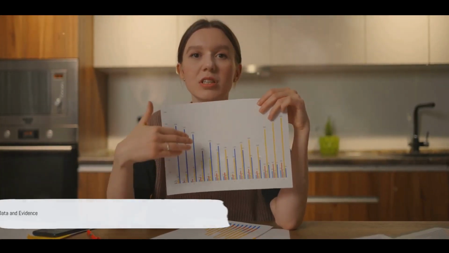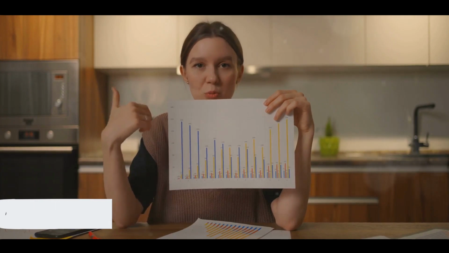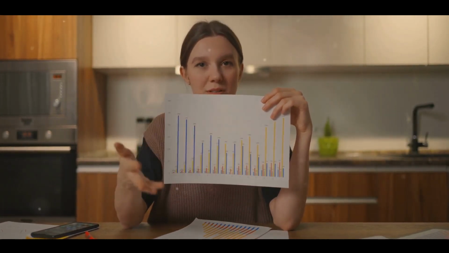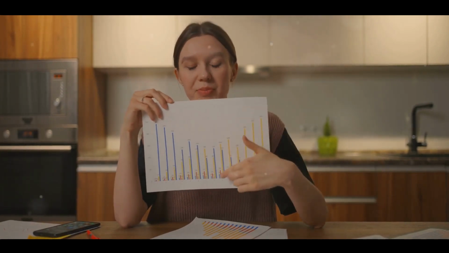Now, it's time to analyze the data and evidence. Use appropriate analytical tools or frameworks such as SWOT analysis, PESTLE analysis, or Porter's Five Forces to examine the situation.